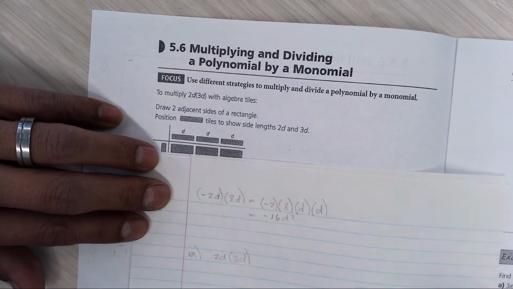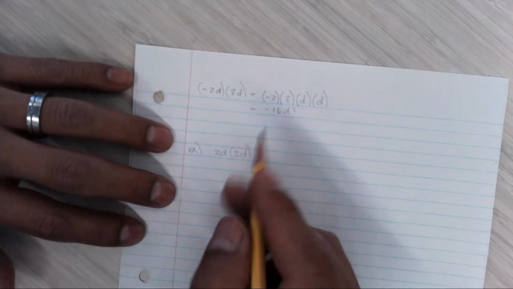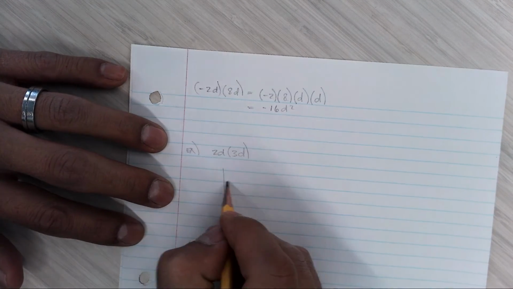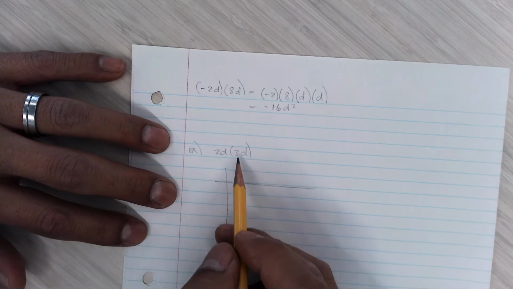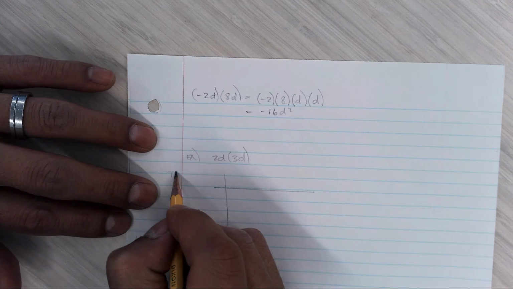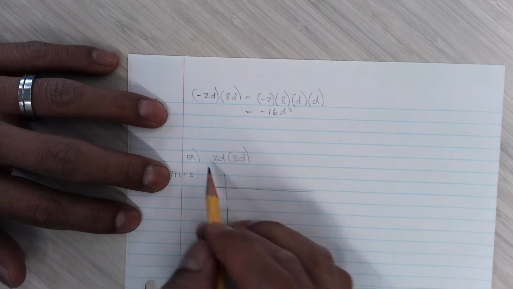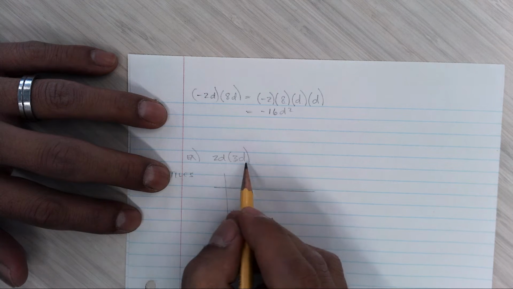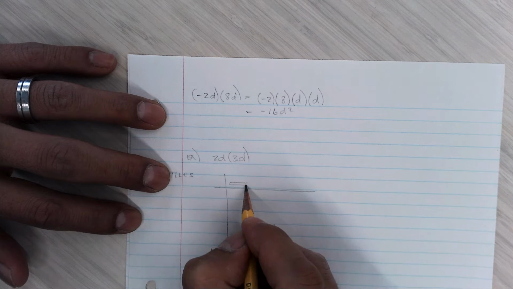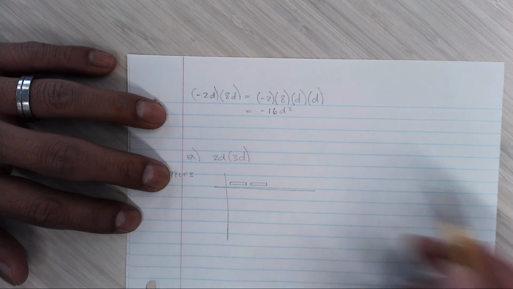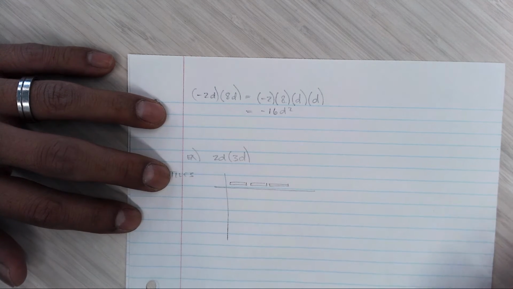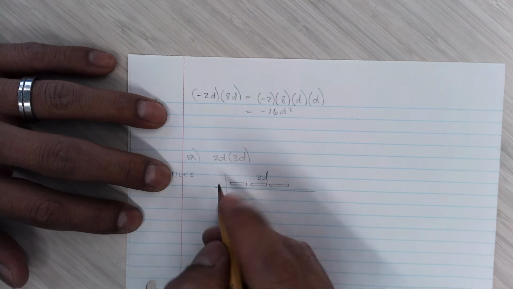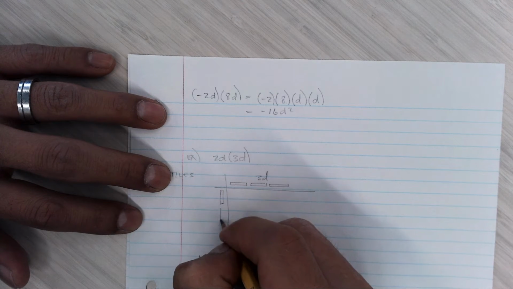Using tiles, the first thing you're going to have to draw is an array that looks like this. It really doesn't matter which tiles. This is what the tiles would look like. Which one goes where really doesn't matter, but I'm going to draw my 3d up here, which is exactly how they do it in your notes. So there's my 3d, and down here I'm going to draw my 2d.